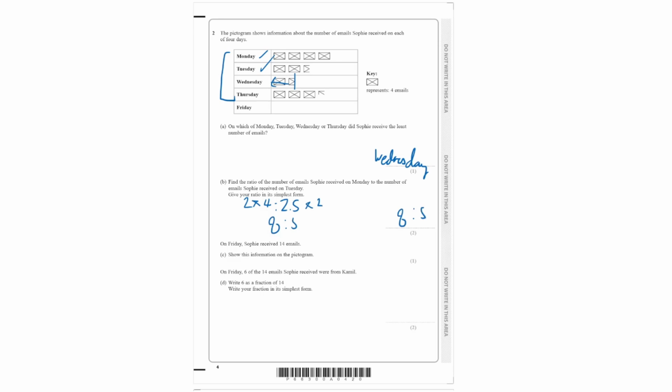On Friday, Sophie received 14 emails. Show this information on the pictogram. Now, the key shows that one box represents 4 emails. So 14 divided by 4 is equal to 3.5. So we have to draw exactly 3.5 boxes. So 1, 2, 3, and 0.5 boxes. There we go.